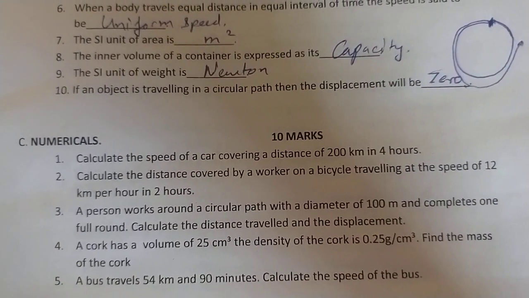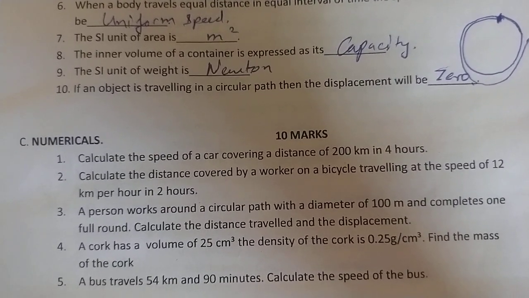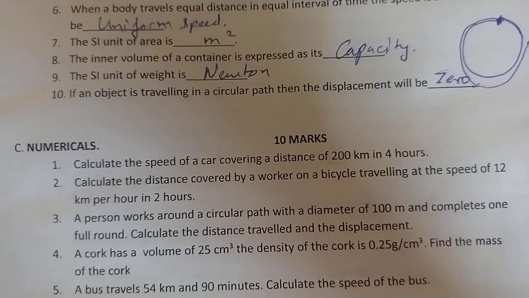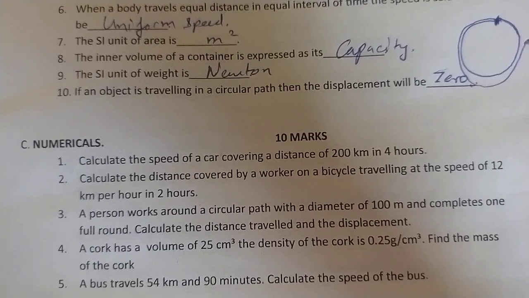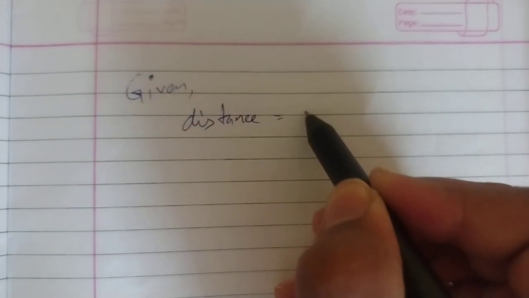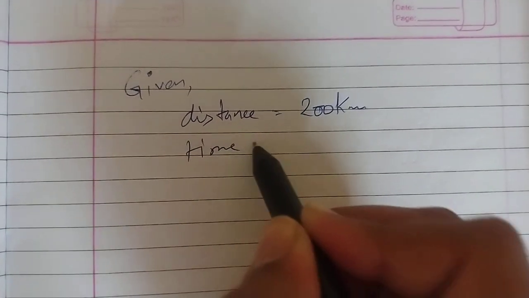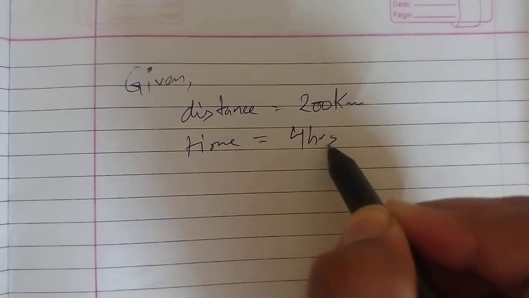So we can see the first numerical. Calculate the speed of the car covering a distance of 200 kilometers in 4 hours. For this, we have to solve it. For calculating speed, we first need to write all the given values. The first value is distance, 200 kilometers. Time is 4 hours.